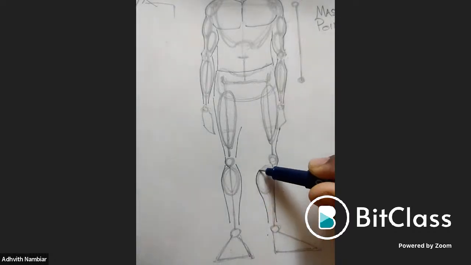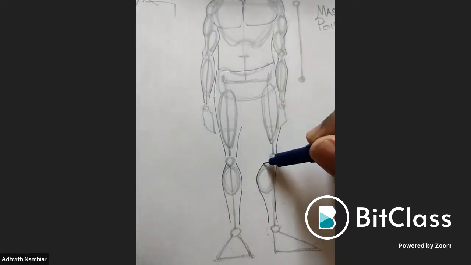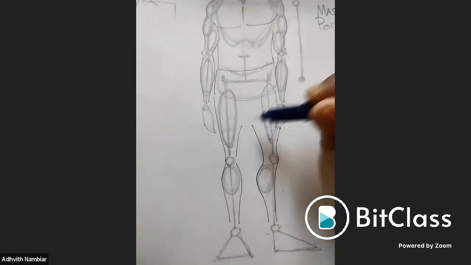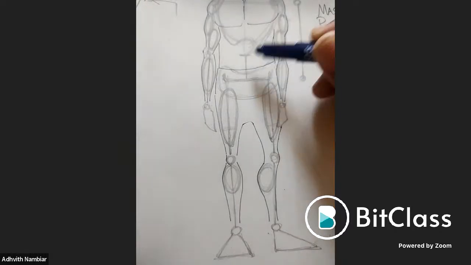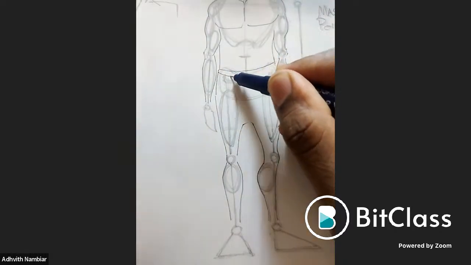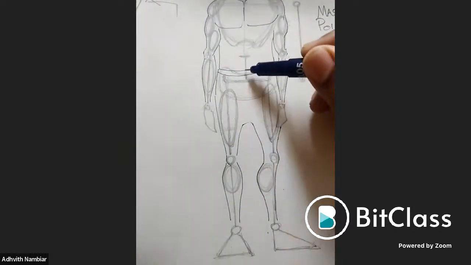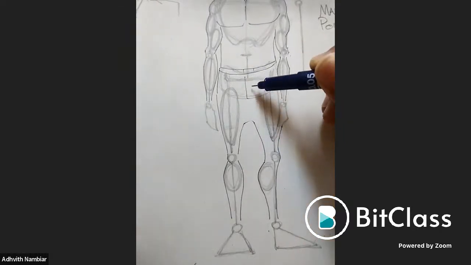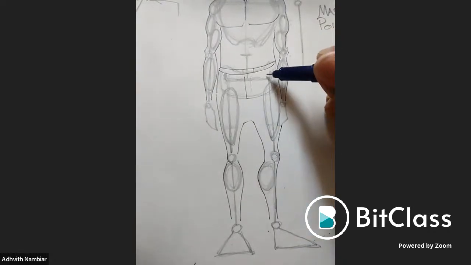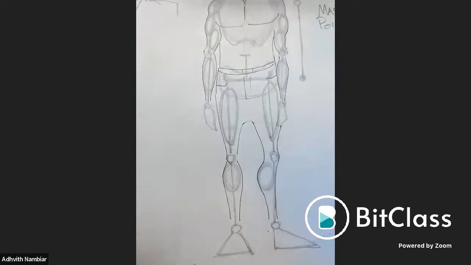And then I bring this calf back this way. And like this. You can just draw a belt or whatever it is over here. Zip. Pockets.